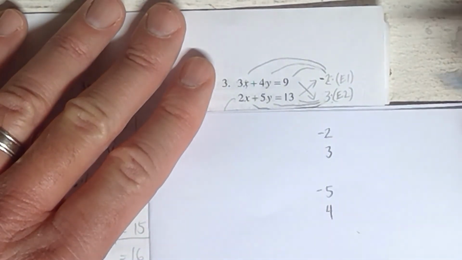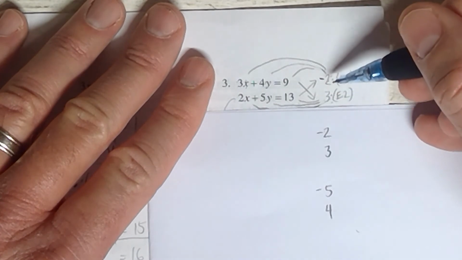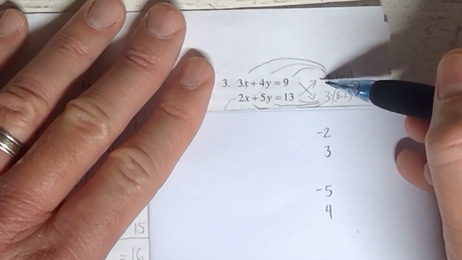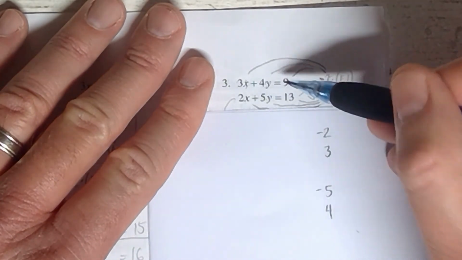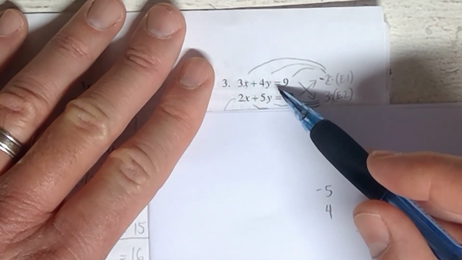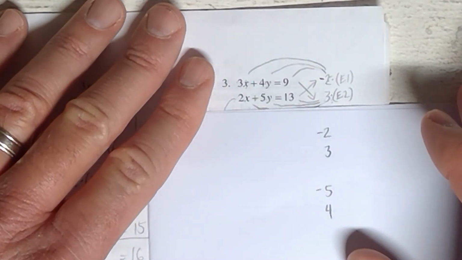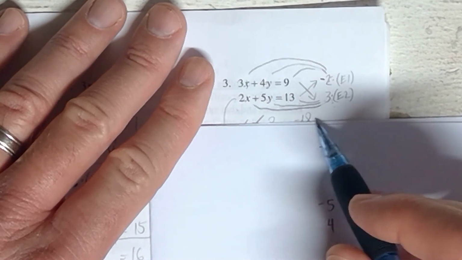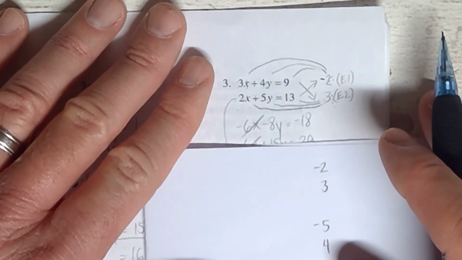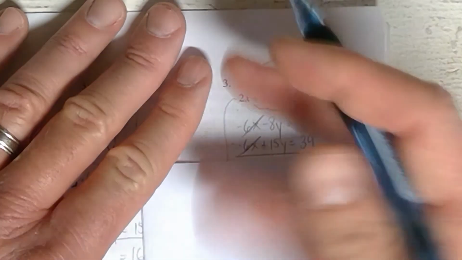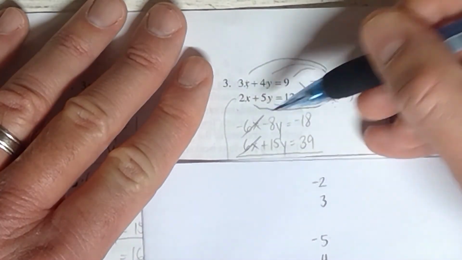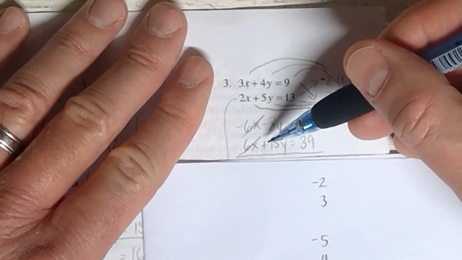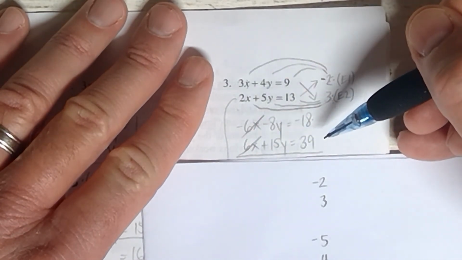I went ahead and did the x's here, so I did the -2 and the 3. As we talked about, you distribute the -2 to all of the terms, just like we've been doing, keeping the equal sign in the same place. Same thing with the 3. Distribute that to all 3 terms, keeping the equal sign in the same place, and you end up with these 2 equations: -6x minus 8y equal to -18, and +6x plus 15y equal to 39.